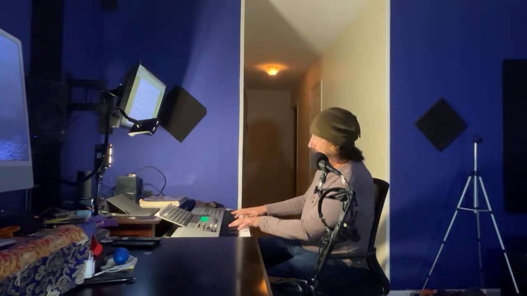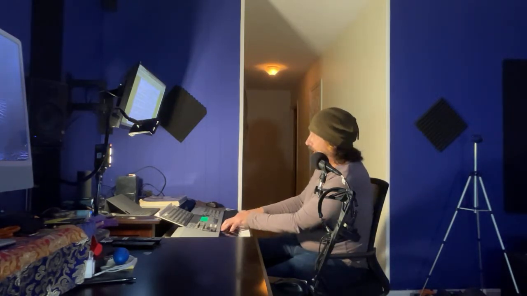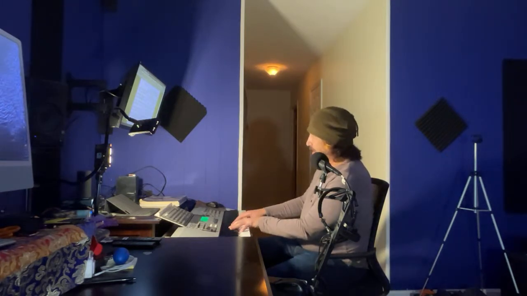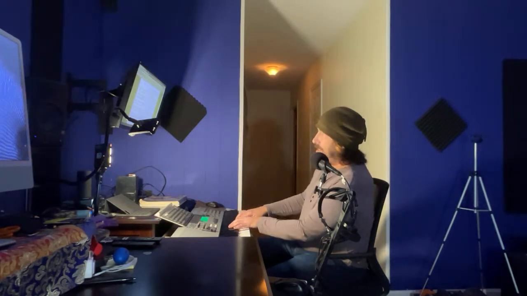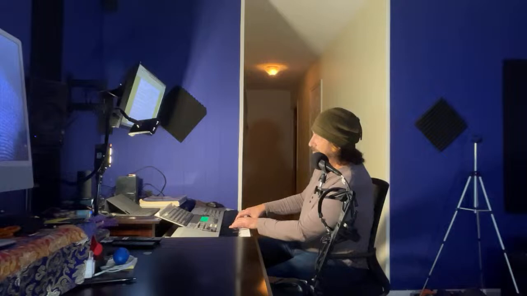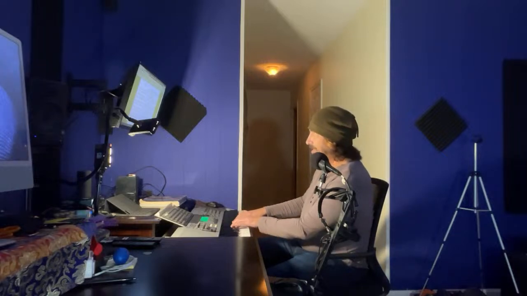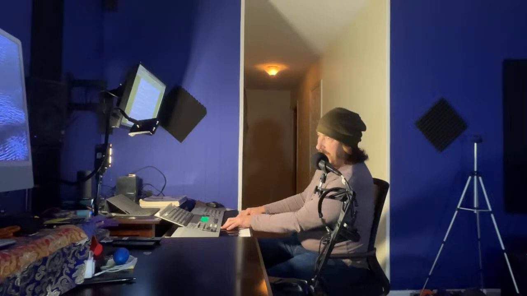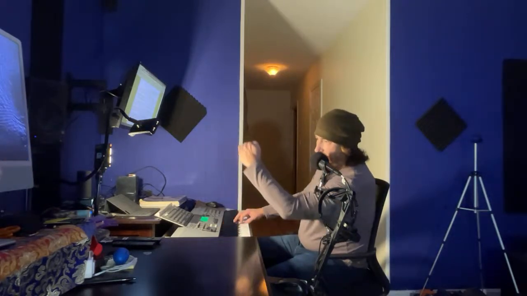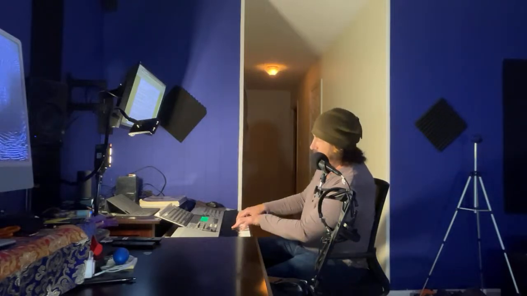5 1. B flat. F7. B flat. Okay, now this is a new chord shifting down, sidestepping down to the key.